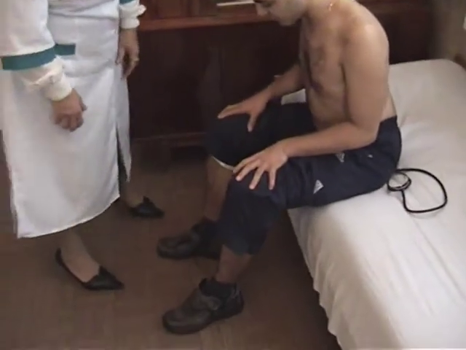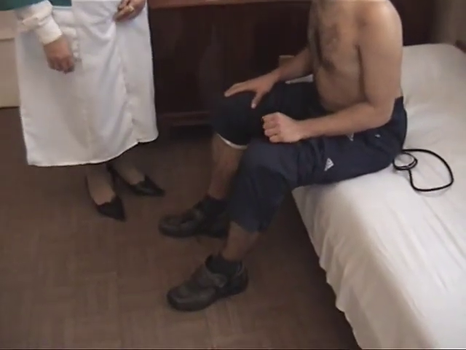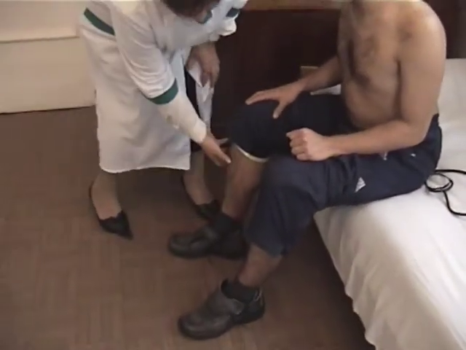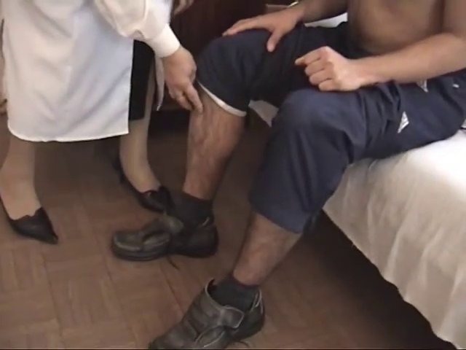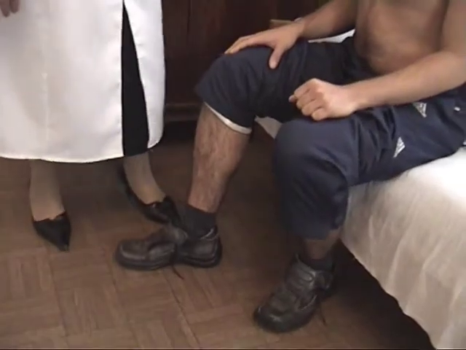Then we look for the presence of pedal edema. While examining the legs, we press the bony surfaces of the leg and look for pitting or non-pitting edema.